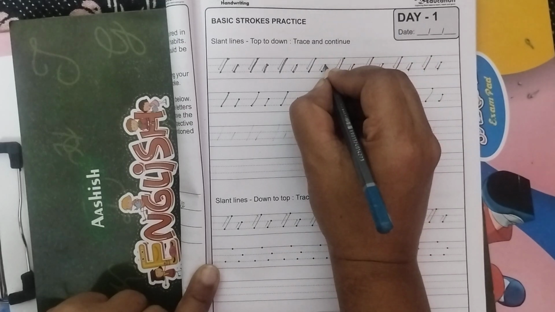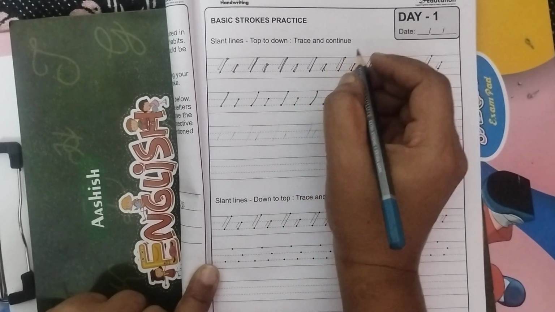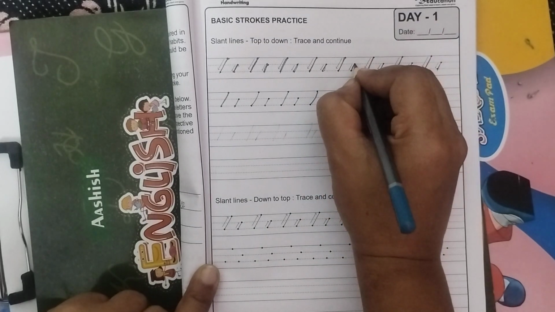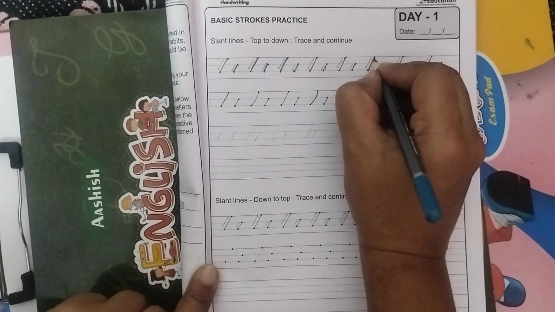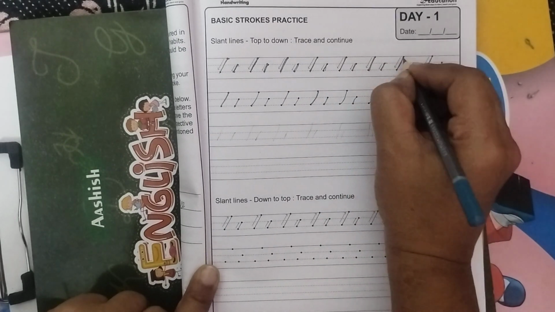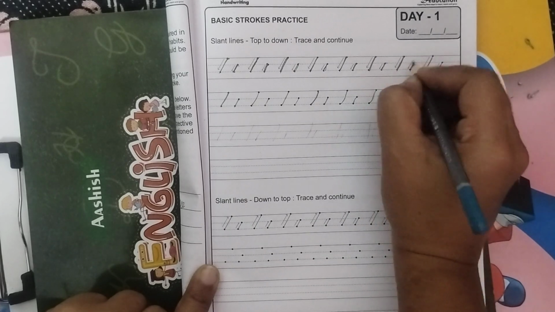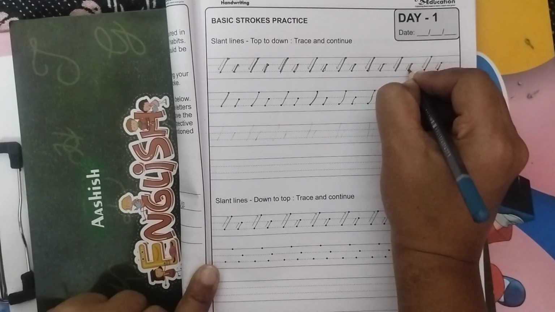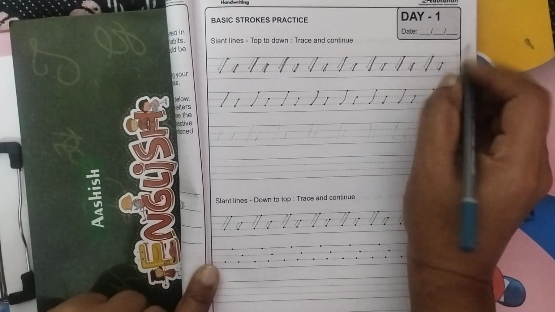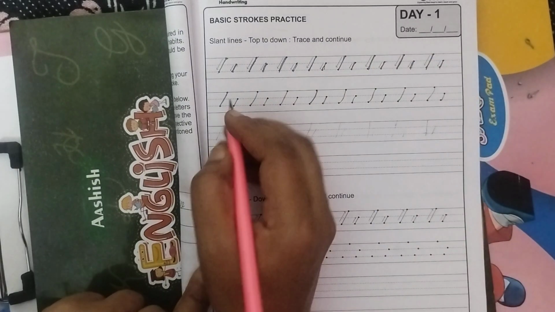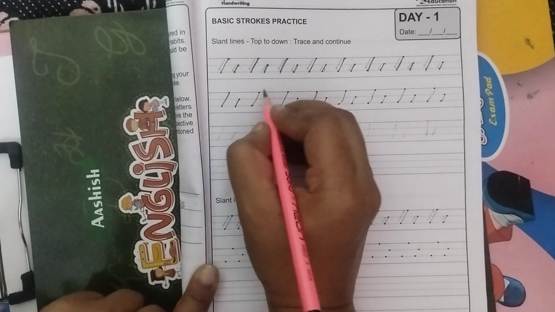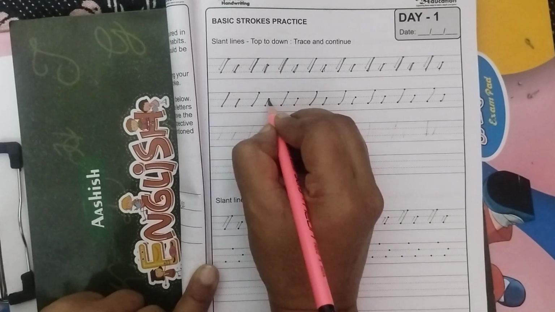Children, when you start these basic strokes for cursive writing, your pencil should be very sharp. Slanting, top to down. Top to down, like this.